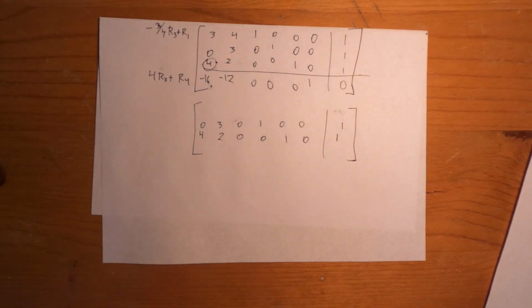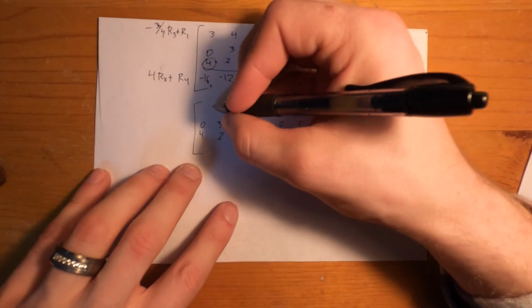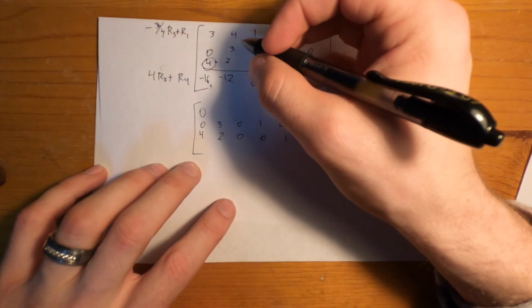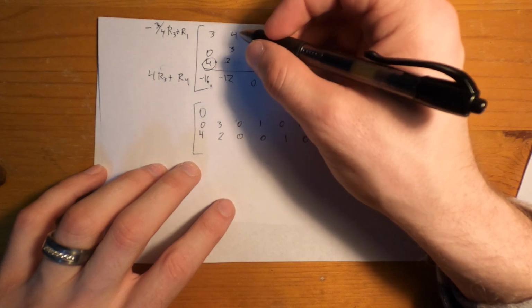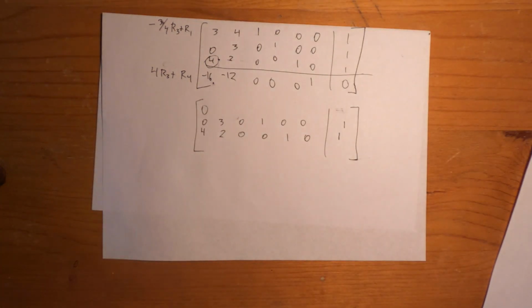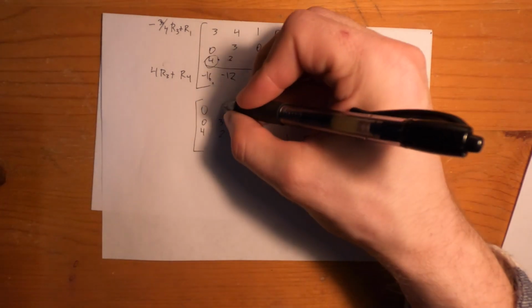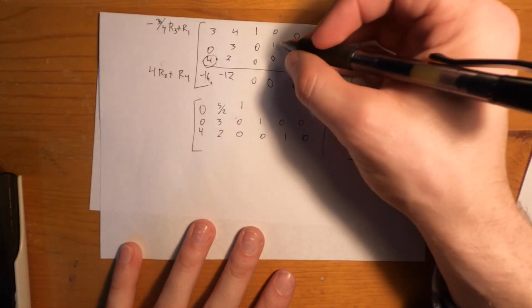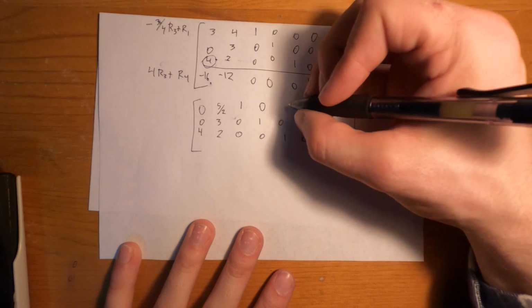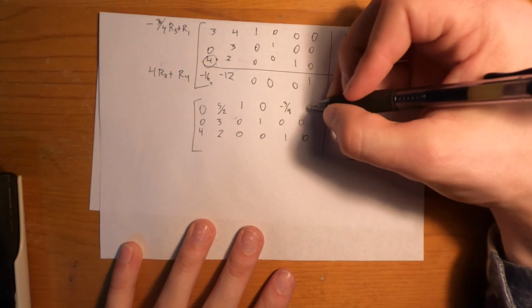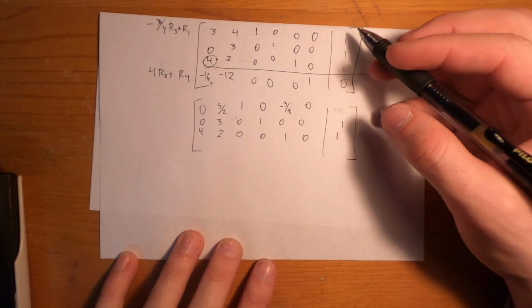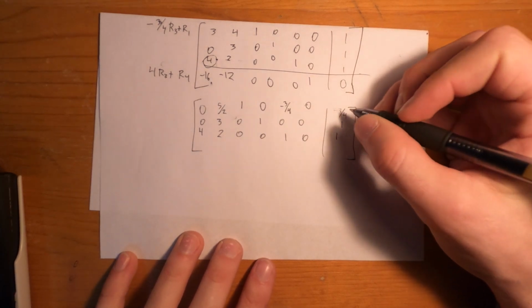unless you pivot again. Okay, so first row 1: negative 3/4 times 4 is negative 3 plus 3 is 0. Negative 3/4 times 2 is negative 6/4 plus 4 is 2.5 or 5/2. Okay, 0, so that's still 1. This is still 0. This would now be negative 3/4, and this would still be 0. And negative 3/4 times 1 plus 1, so this would just be 1/4.